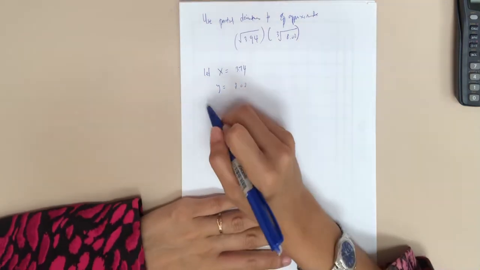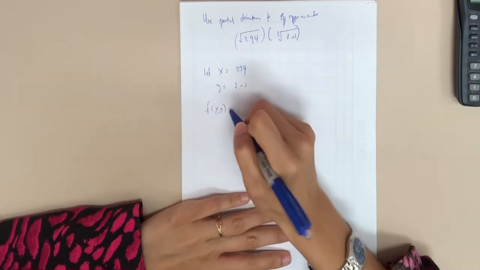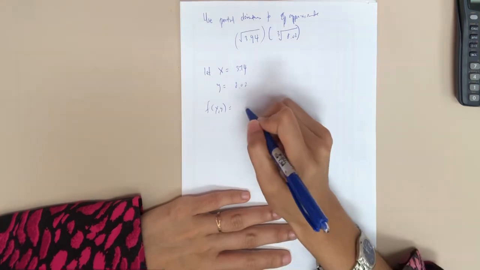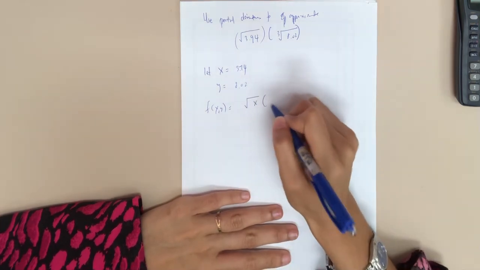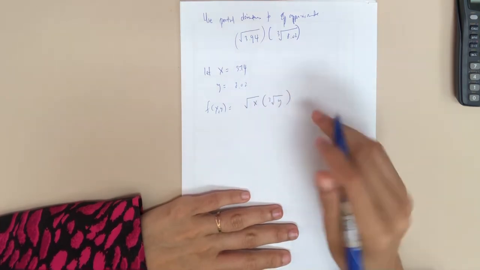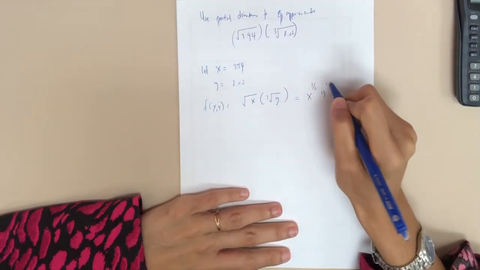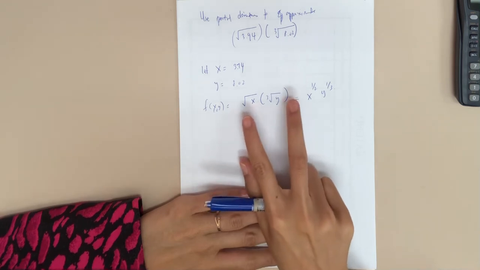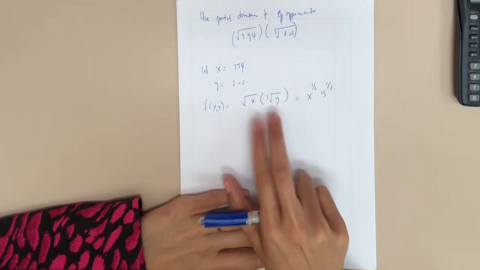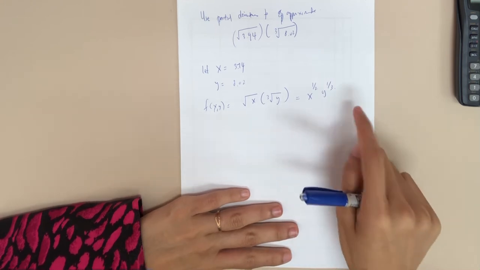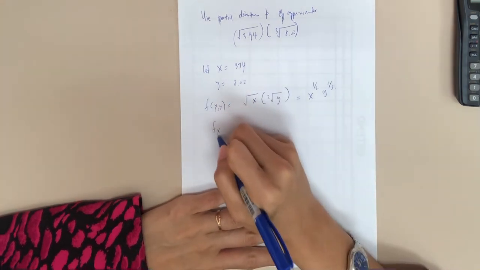After that you can create your function, because you already know this is x and this is y. Maybe you can write it in this form, because you will start when you want to differentiate. Since there is a square root, you can write it in terms of power. So now we want to find fx.